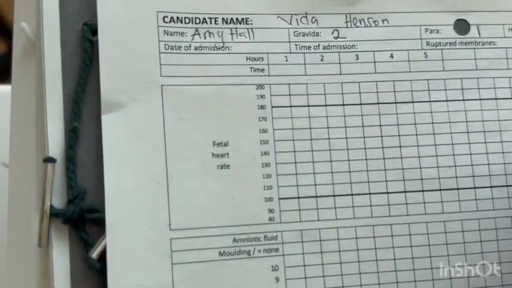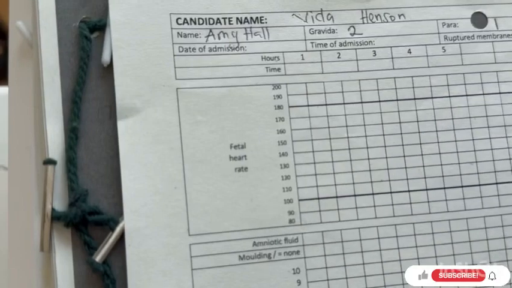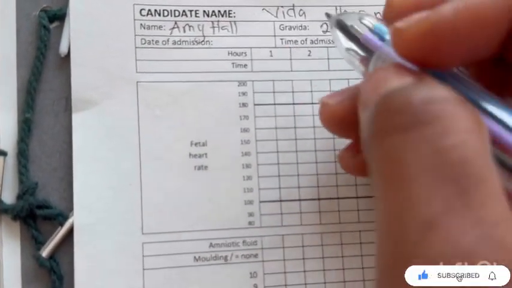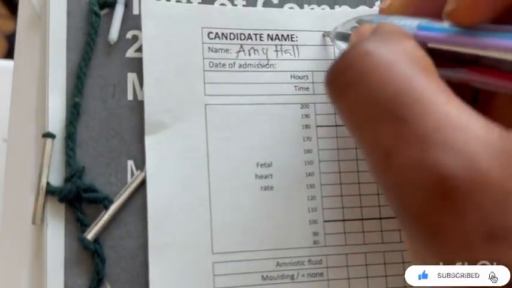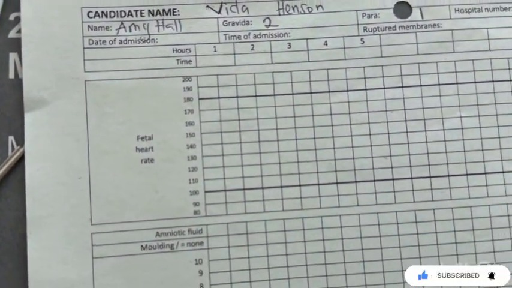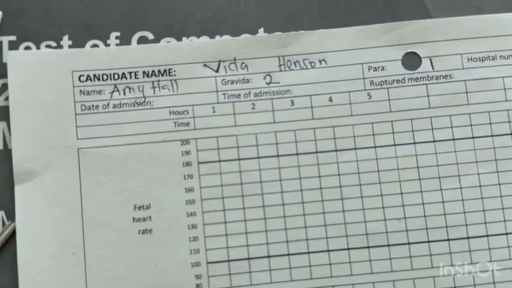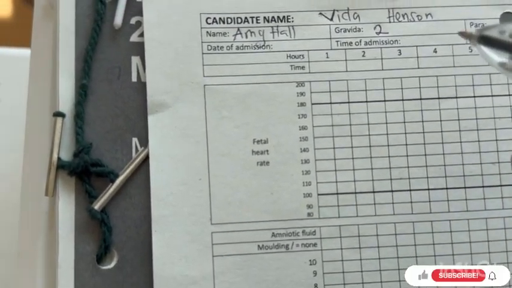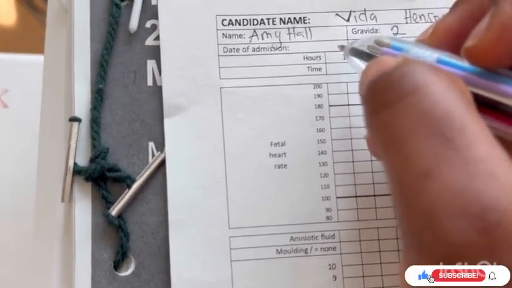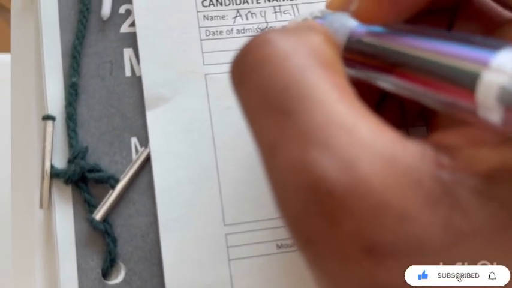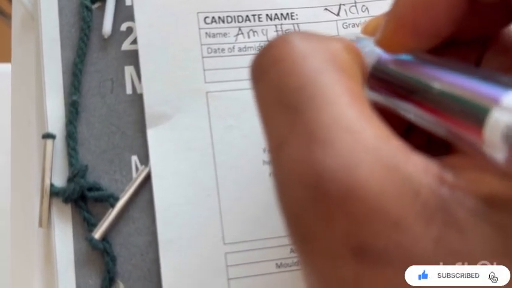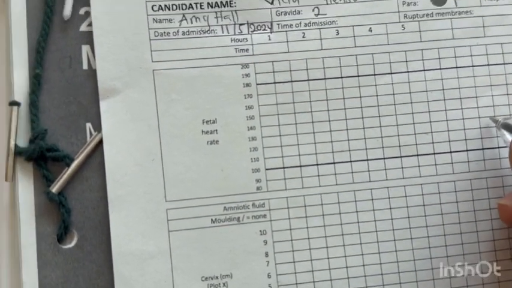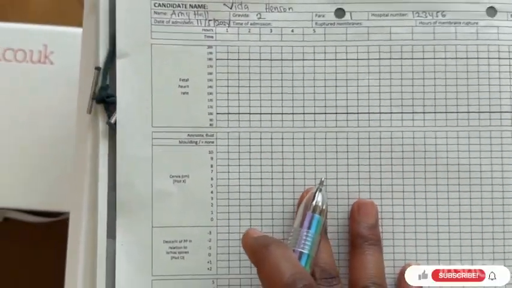And then the next part, the next line. I'm going horizontally. The next line here, we have date of admission. Usually the scenario will tell you the date and the time, and it will say, assume it is today and the time is 1400 hours. So let's say, for example, it is today. I'm making this video on the 11th of May, so let's say 11th May 2024.